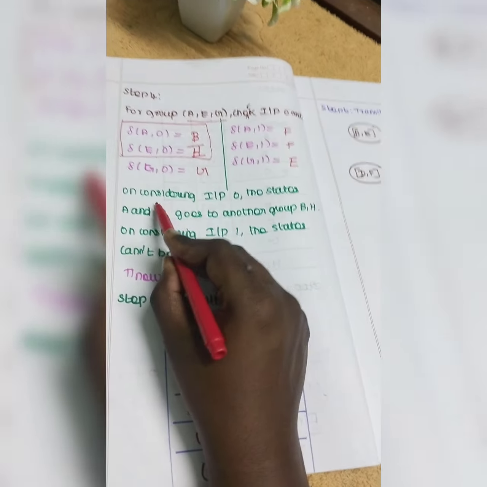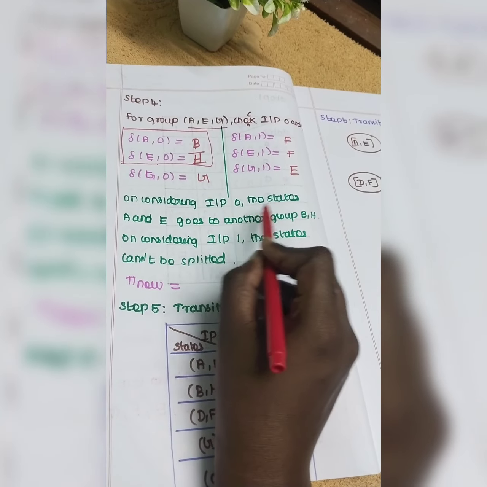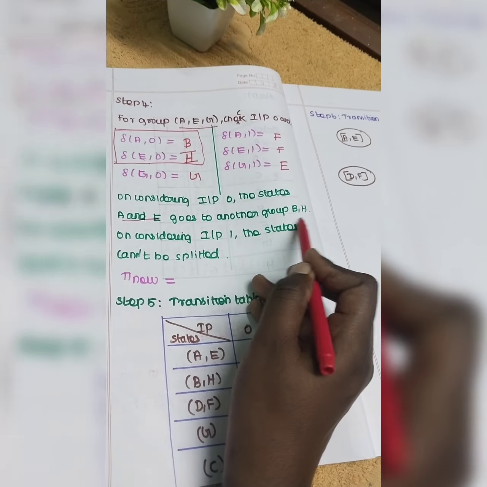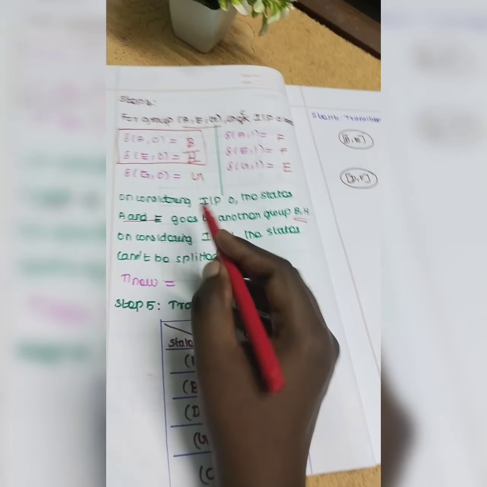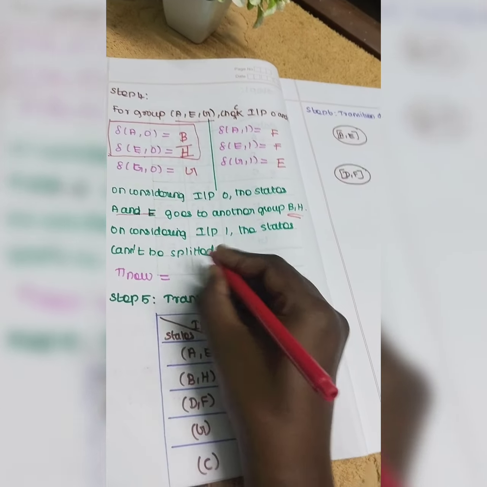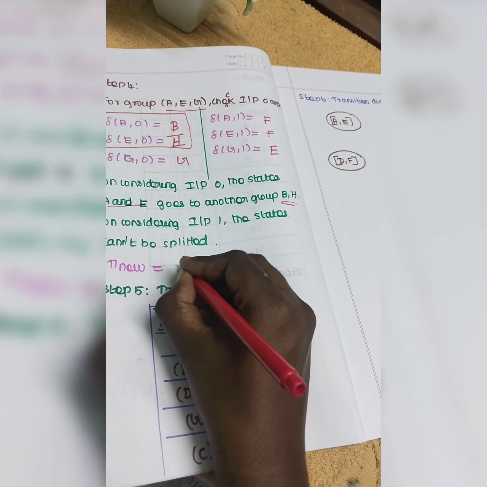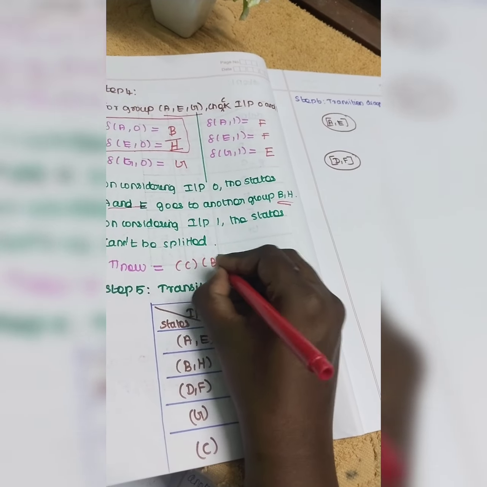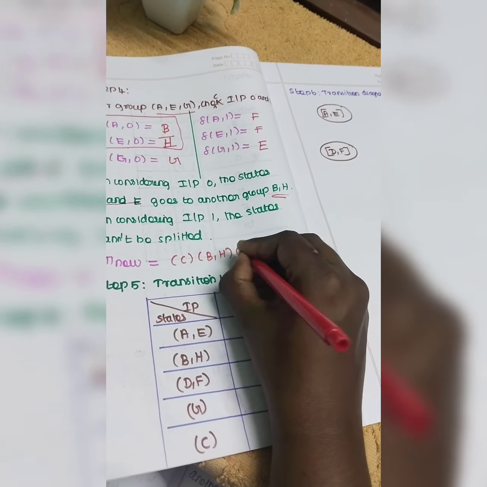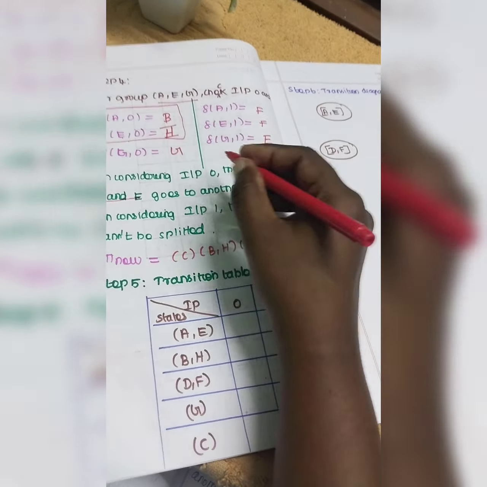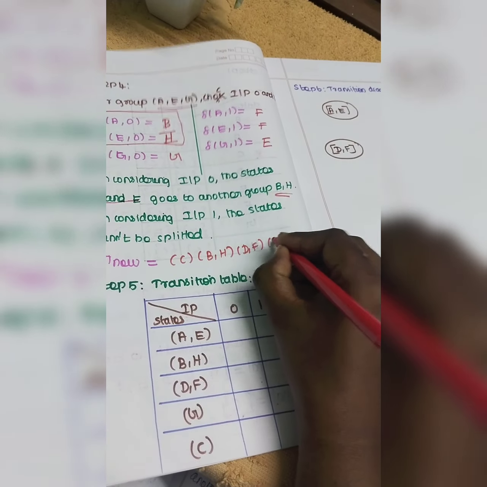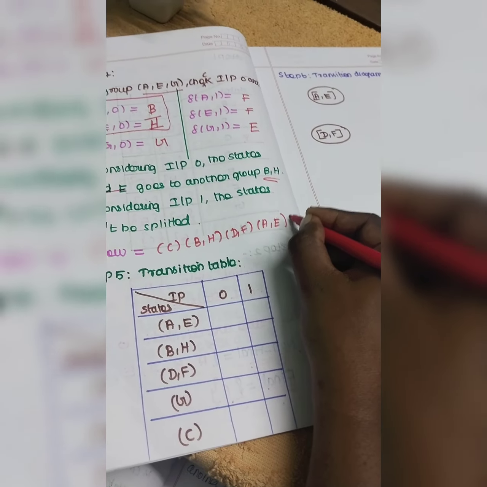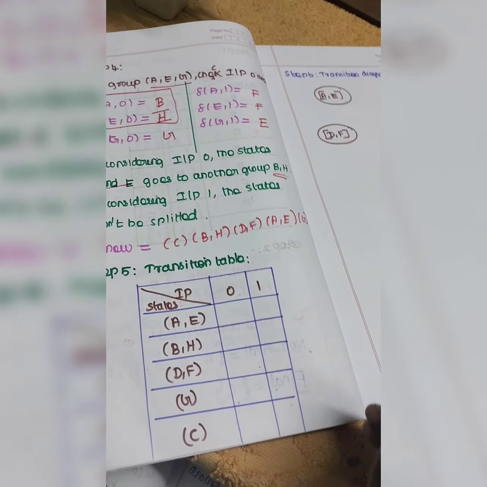So I am writing: on considering input 0, the states A and E go to another group, B and H. Okay, so we already have C as one state, and the remaining B and H as another state, and D and F as another state, and now you have A comma E as another state. Remaining, you have G only.